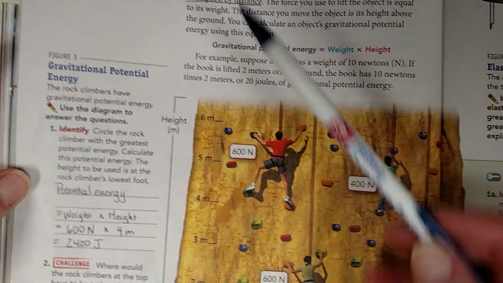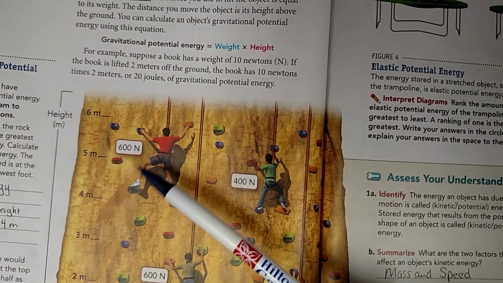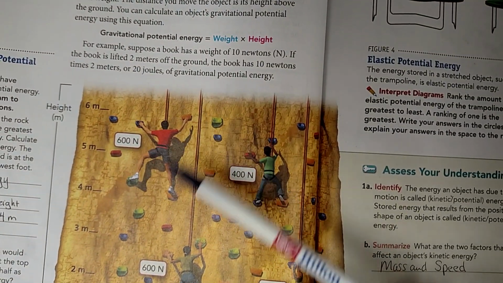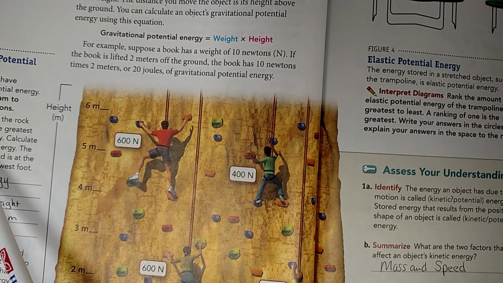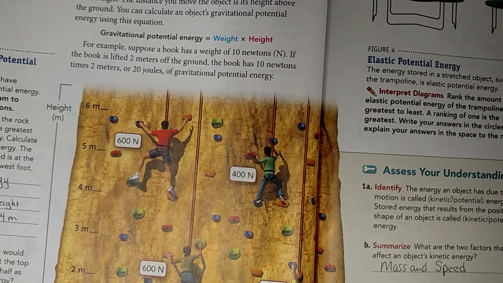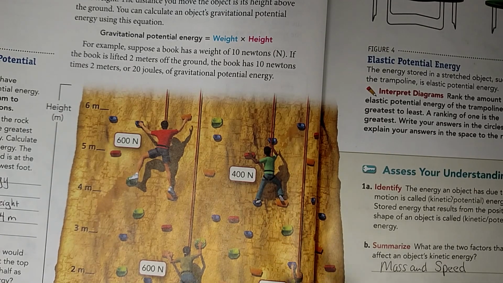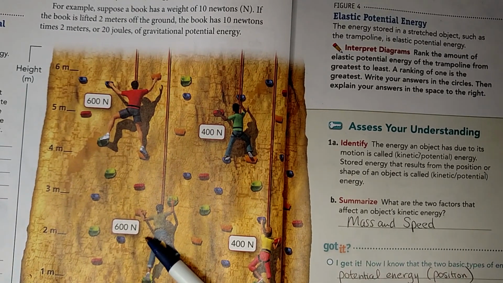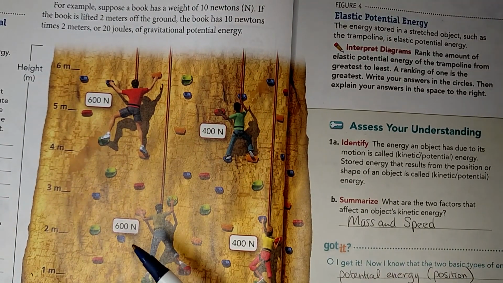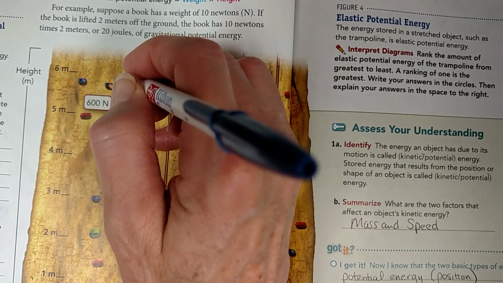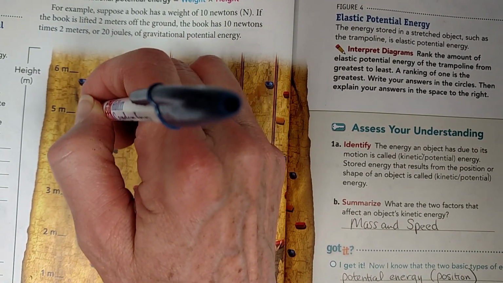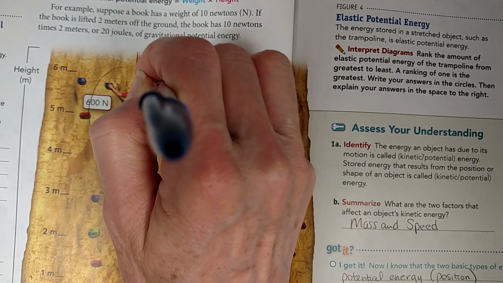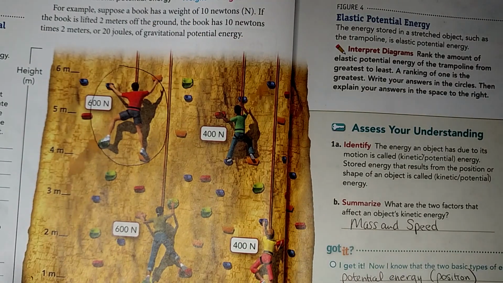So, looking at the rock climbers over here, circle the rock climber with the greatest potential energy. Well, if you look at these two, they both have 400 newtons. These both have 600 newtons, but because he's the highest, he would have the greatest potential energy.